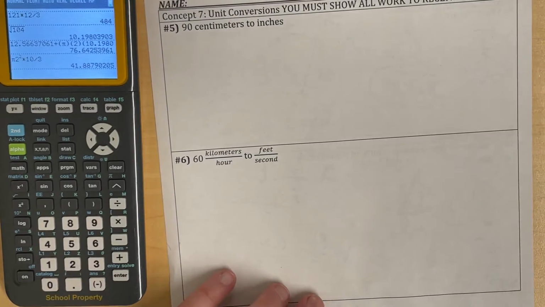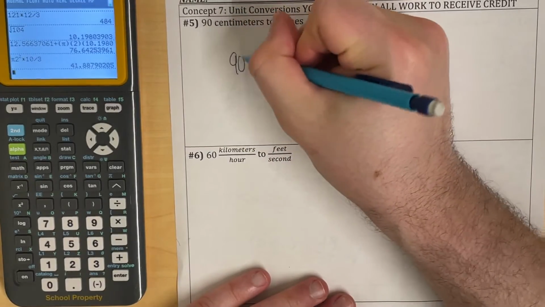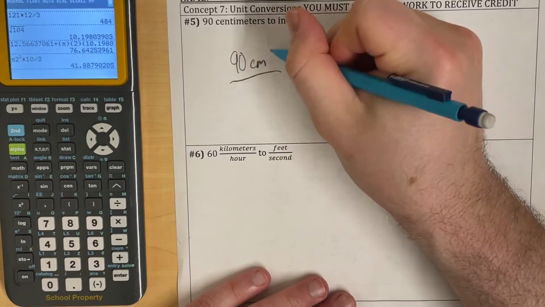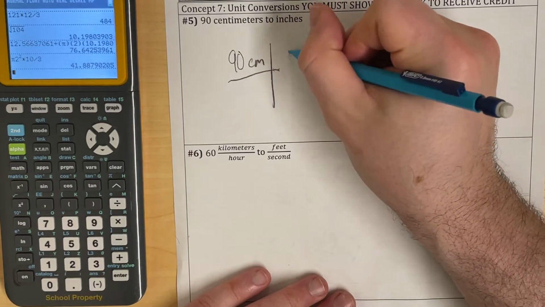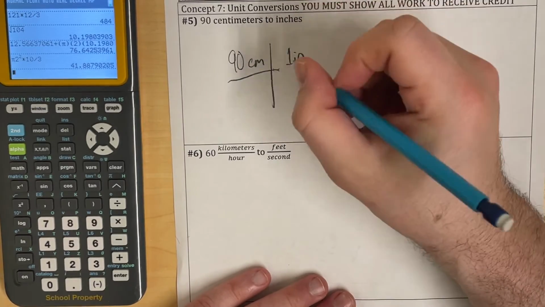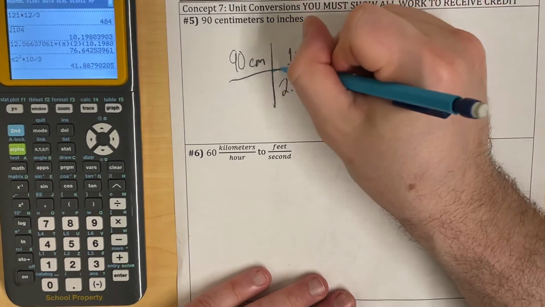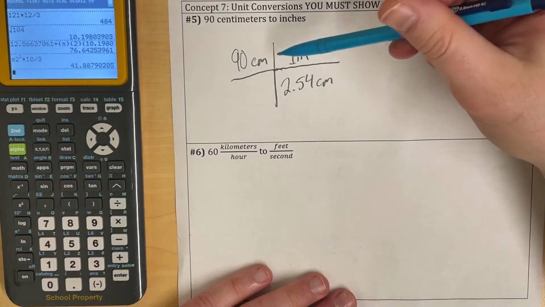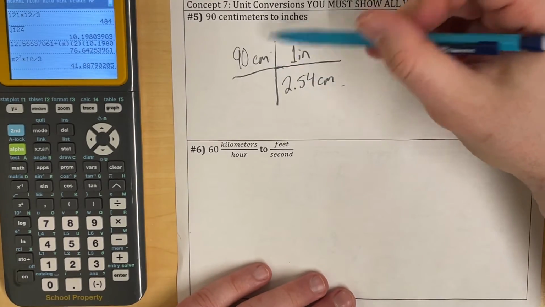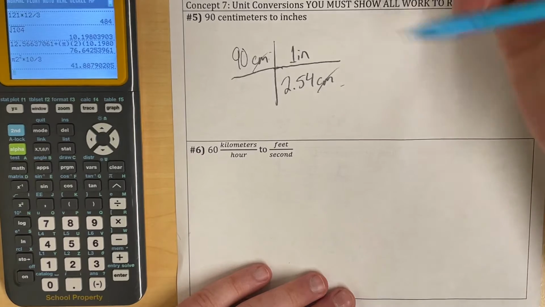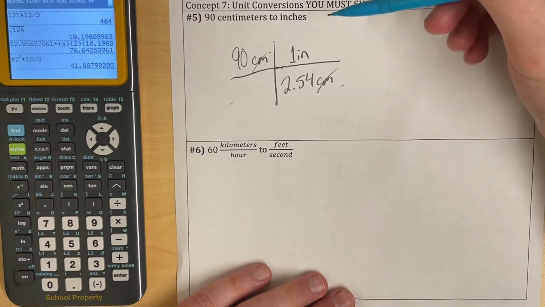And so I'm going to say like this. Again, set it up, have what you're starting with. So I have 90 centimeters, and I need to convert to inches. So you can use that conversion that I gave you. For every 1 inch, I have 2.54 centimeters. So when you're working with this table, make sure that you're saying, okay, I need to make sure my units cancel out on the diagonal. So centimeters are canceled out, and then I can multiply across the numerators, multiply across the denominators, and I'll be good.